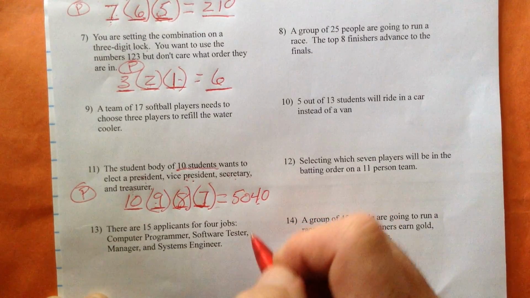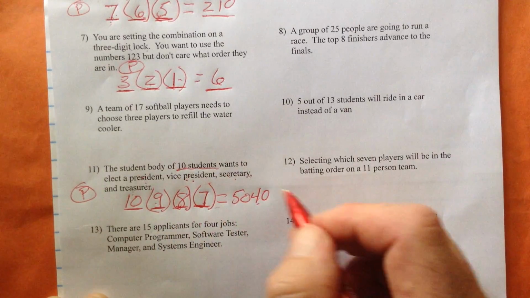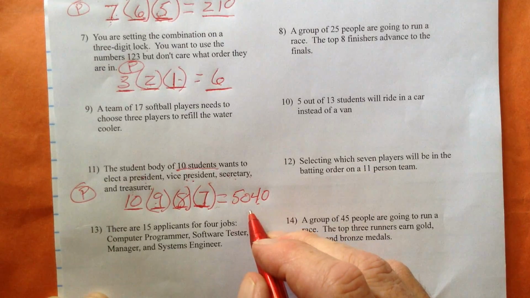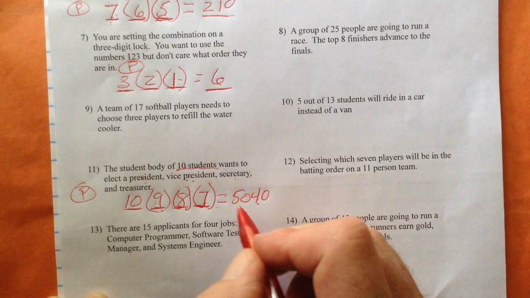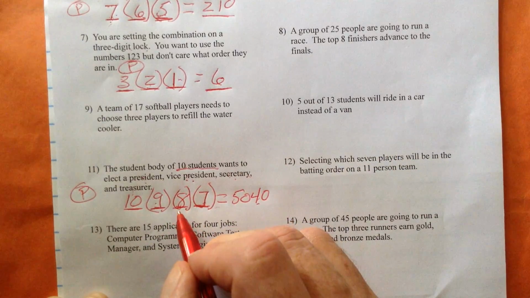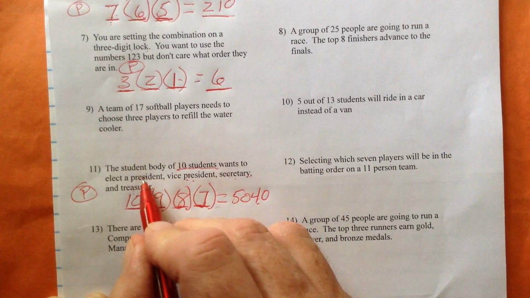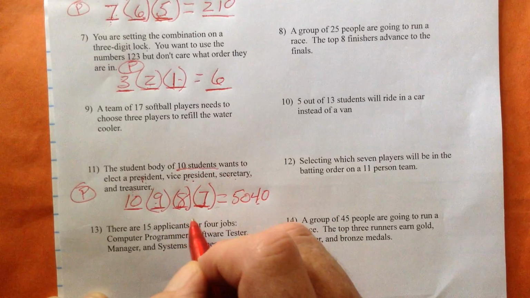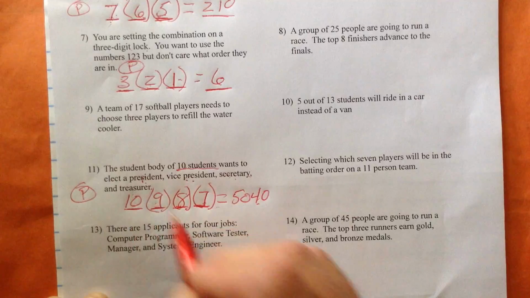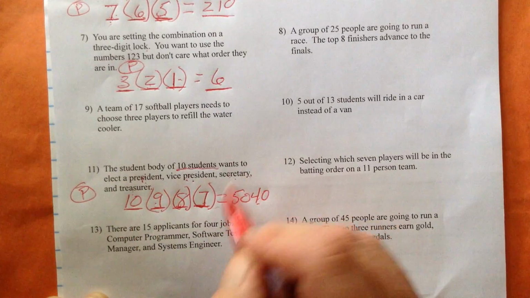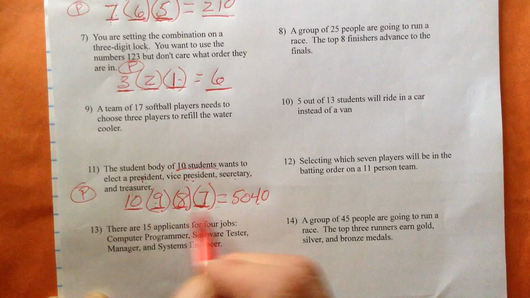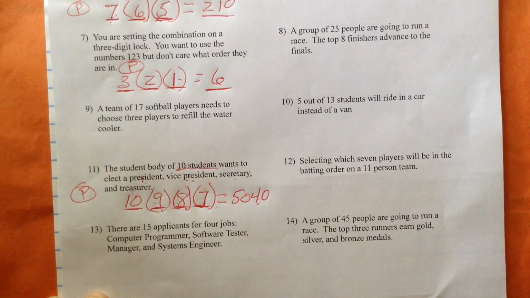So you can see your chances if you just randomly pick in horse racing are pretty small that you're going to win something, if you're doing multiple racers. Just like here, if you just randomly pick 4 kids and say which one's going to be president, vice president, secretary, and treasurer, you have 5,040 different ways you can arrange these 10 kids into a set of 4.